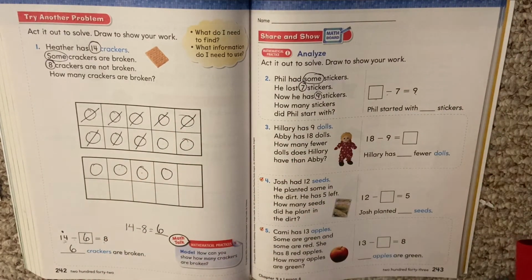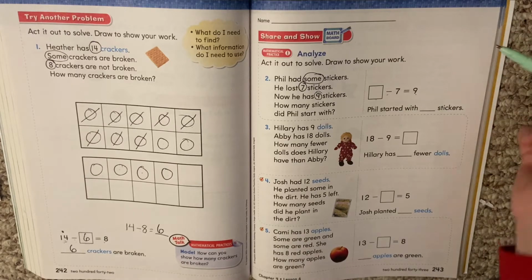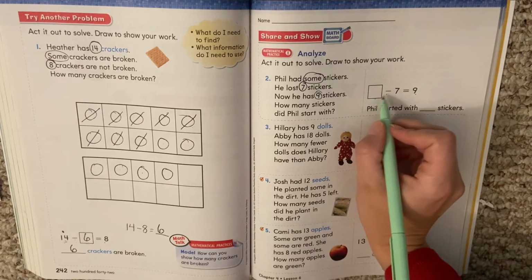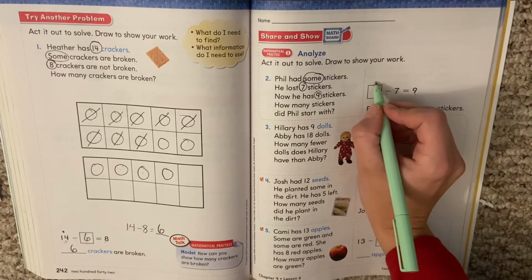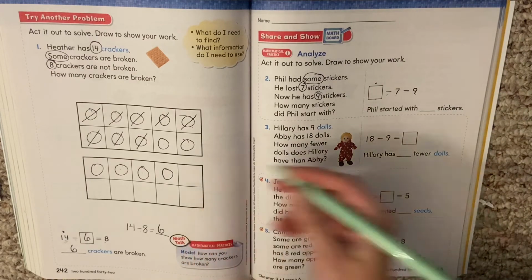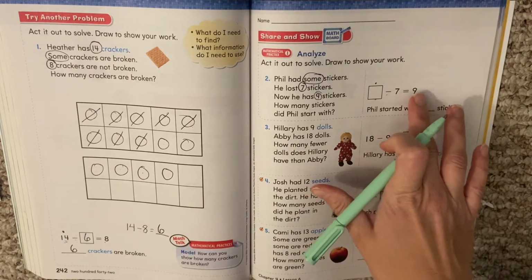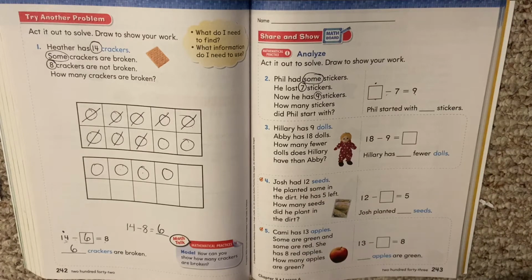So how can we turn this into a problem we can solve? Look what's missing. It's a minus problem. We start with the biggest number. So the biggest number's missing. We have our 2 small numbers. Hey, remember, what can we do with our 2 small numbers? Do we add 2 small numbers or subtract?